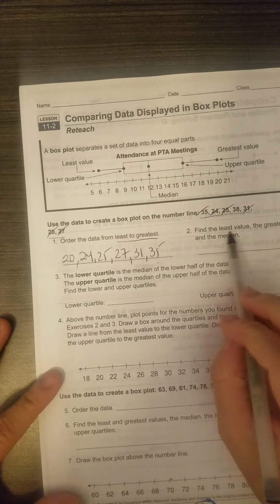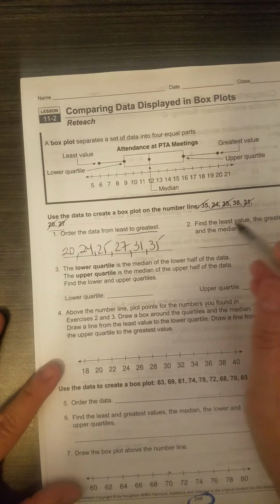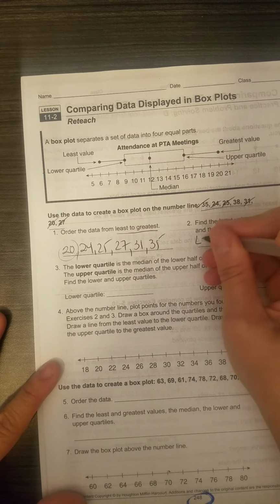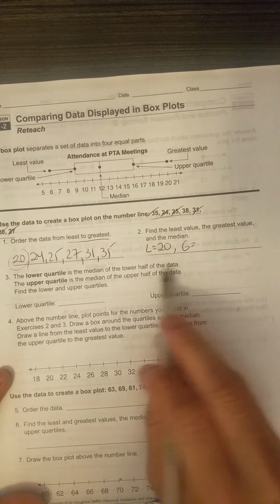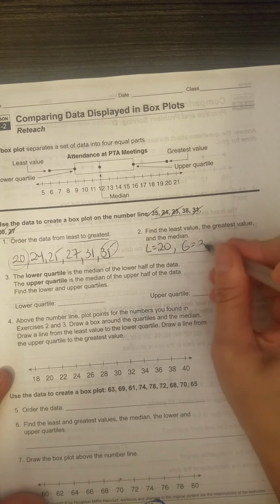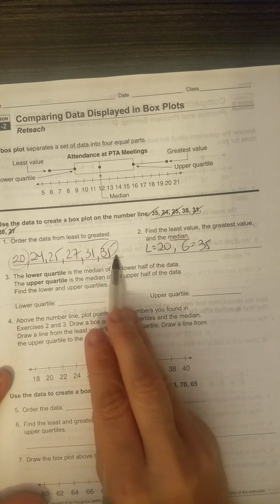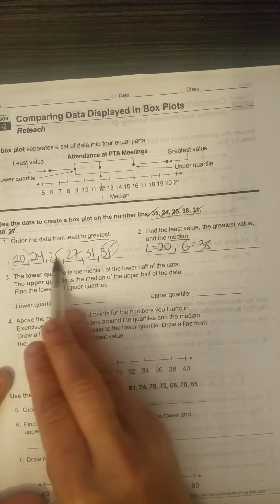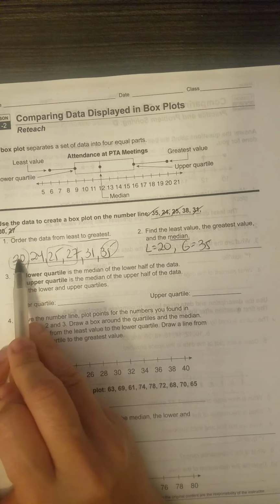Okay, here find the least value, the greatest value, and the median. So now once it's in order, the least is 20. The greatest value is 35. And then the median is the one right in the middle. So you look here and you have 1, 2, 3, 4, 5, 6. So you're going to have 2 of them right in the middle. So you have 2 on this side and 2 on this side.